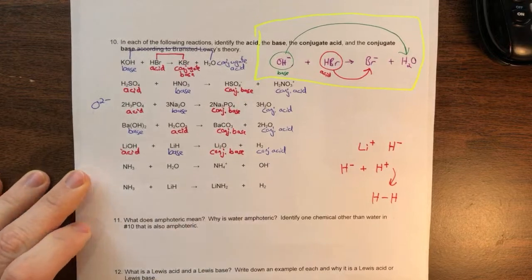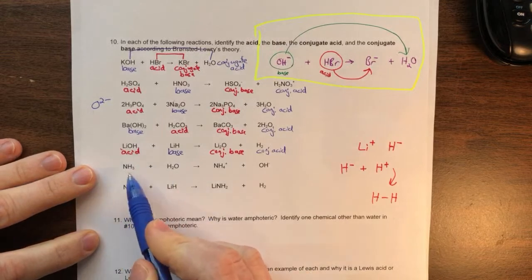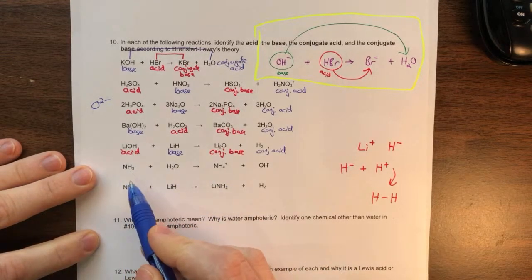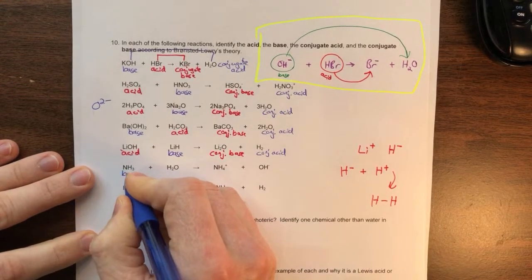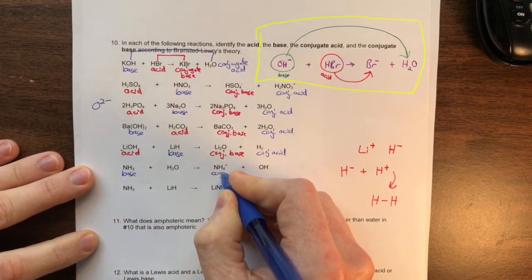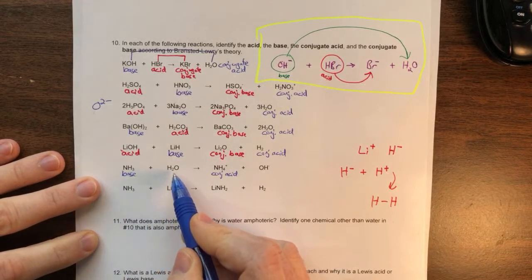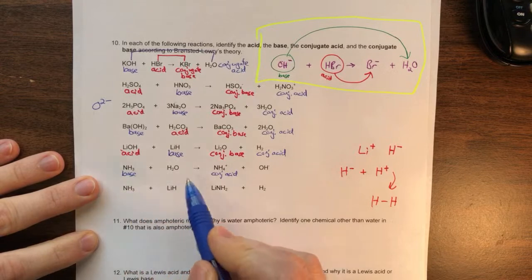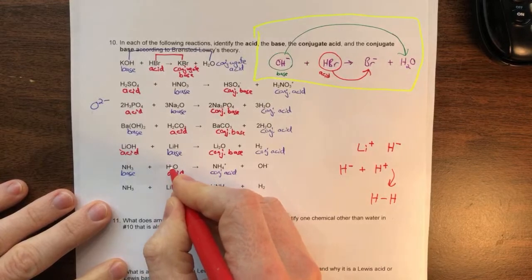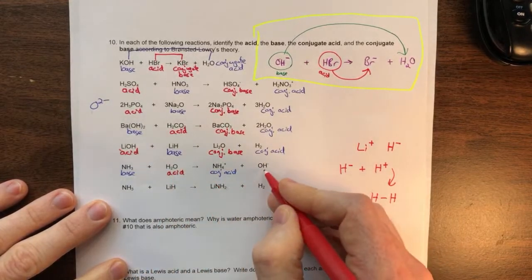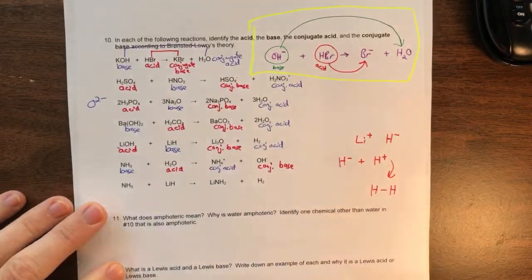The next one I don't think is as bad. So the next one, NH3 and H2O. The NH3 turns into NH4 plus, so the NH3 is receiving an H plus, and so the NH3 must be acting as a base. This is going to be your conjugate acid. Your H2O is doing what? Your H2O must be giving an H plus to NH3, and so that H2O in that case is acting as an acid, and when the water loses an H plus, it turns into OH minus, so this is going to be your conjugate base. Okay?